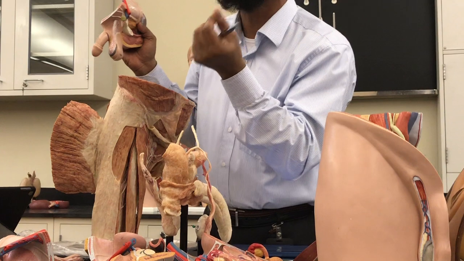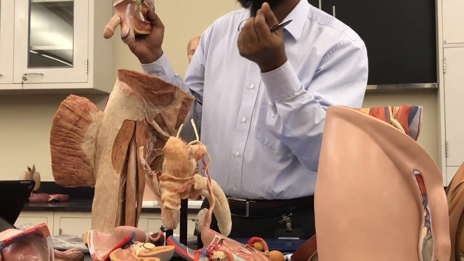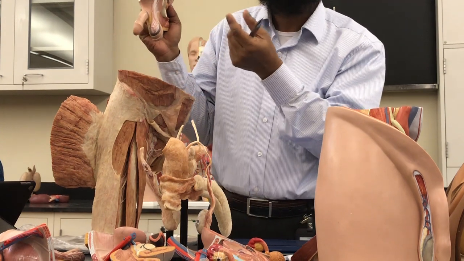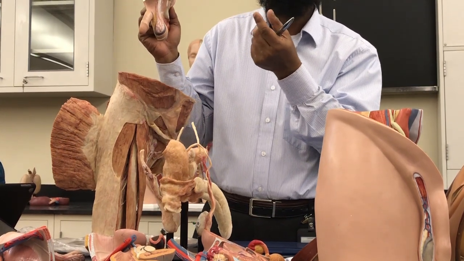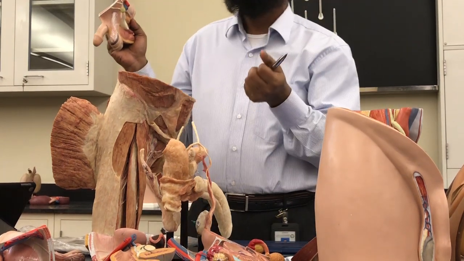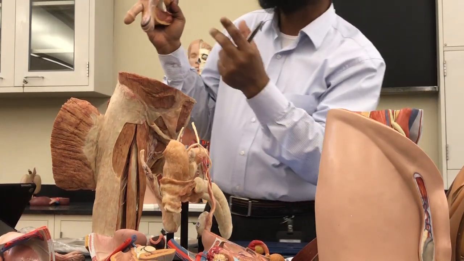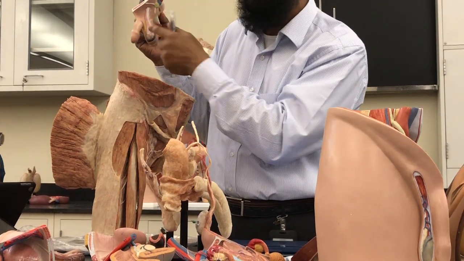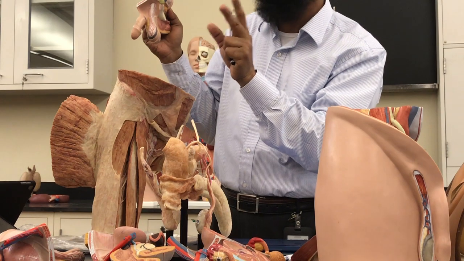So, what is the purpose of dartos muscles? Any idea why they are present? So modify temperature. Outer temperature? No. Temperature modification is the role of another muscle, which I already told you, cremaster. I'll discuss it with you afterwards.